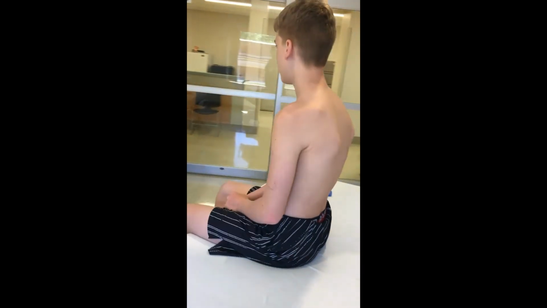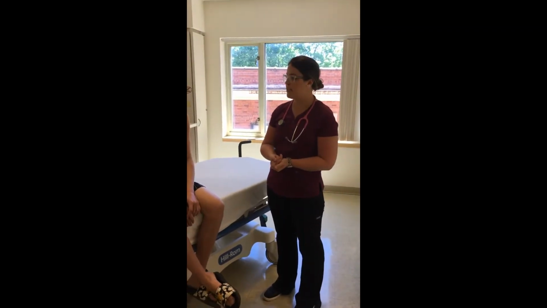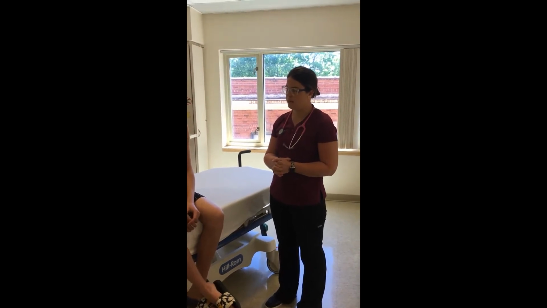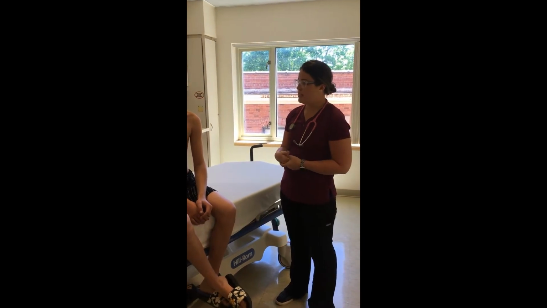If for any reason you do not have a ratio of 1 to 2, you would identify that your patient may be exhibiting some signs of barrel chesting, and you may want to further assess your patient for any signs and symptoms of COPD or hypercapnia, elevated CO2 levels.